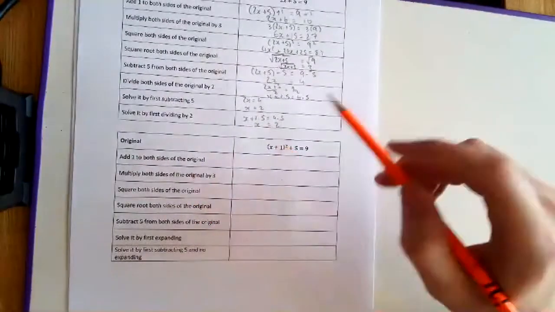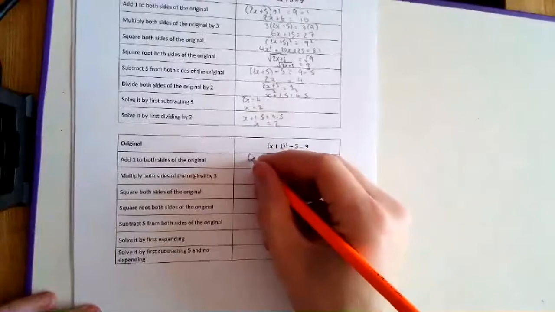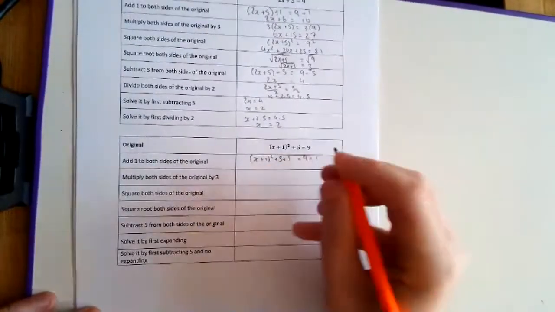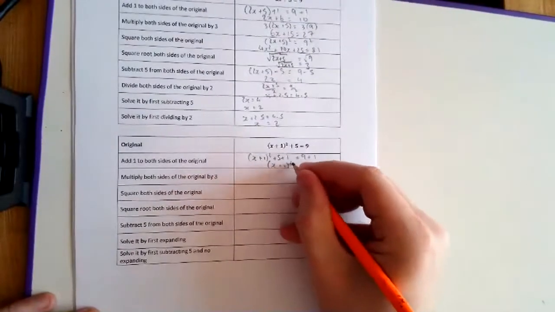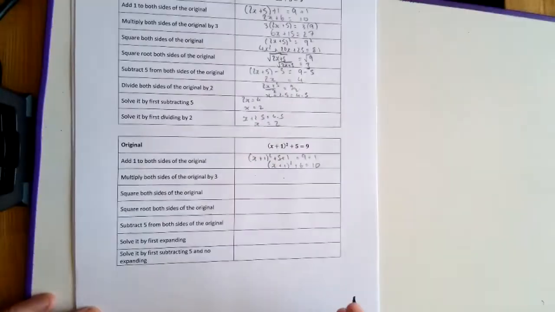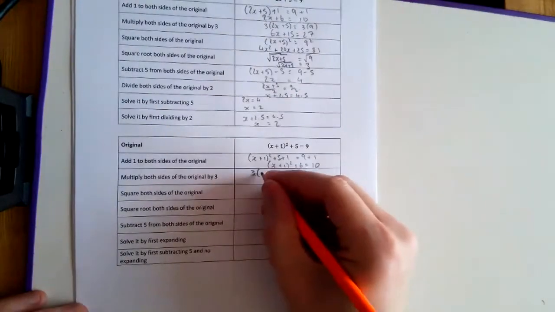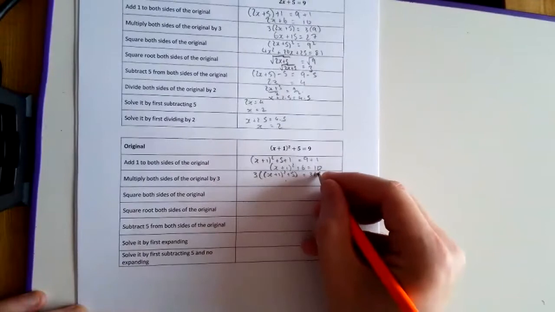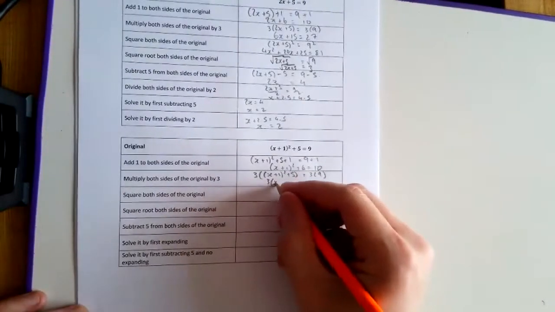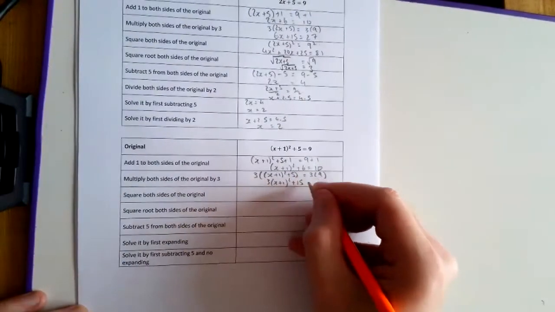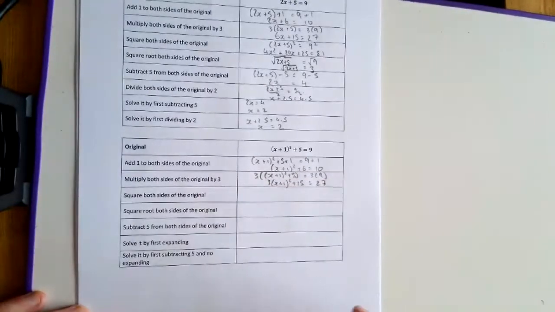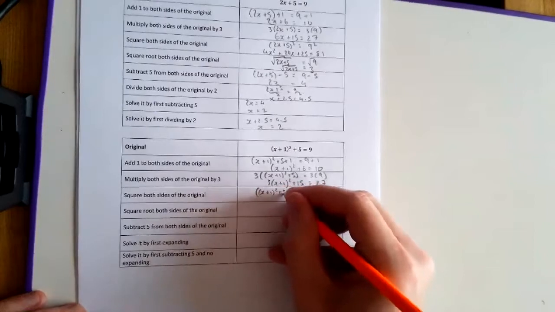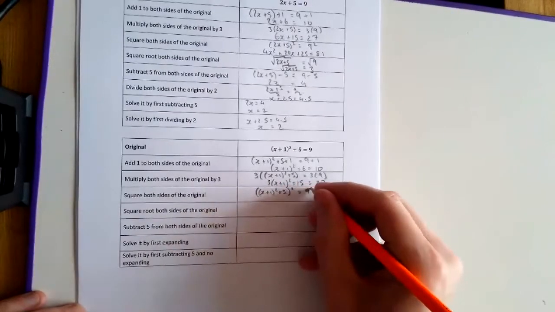Okay, next one, see if you can have a go at this. Add 1 to both sides. So (x plus 1) squared plus 6 equals 10. Multiply both sides by 3. So 3 lots of (x plus 1) squared plus 15 is 27. Square both sides. So ((x plus 1) squared plus 5) squared is 9 squared.